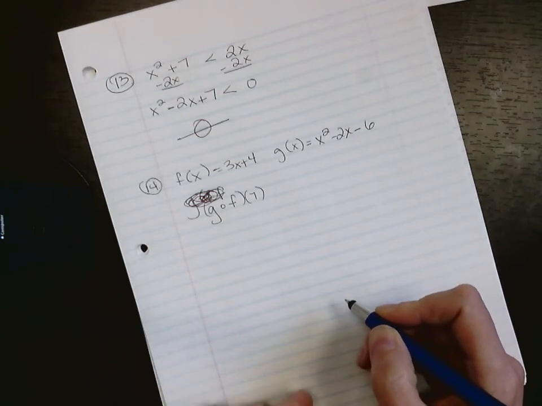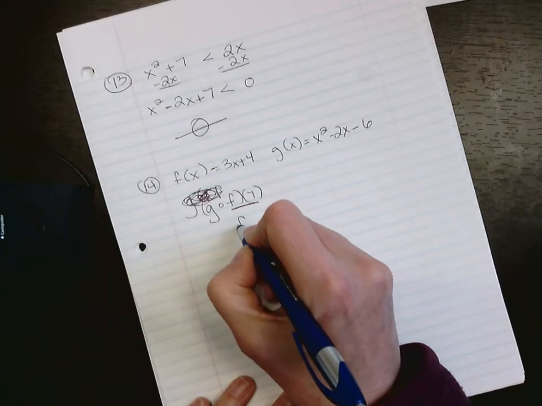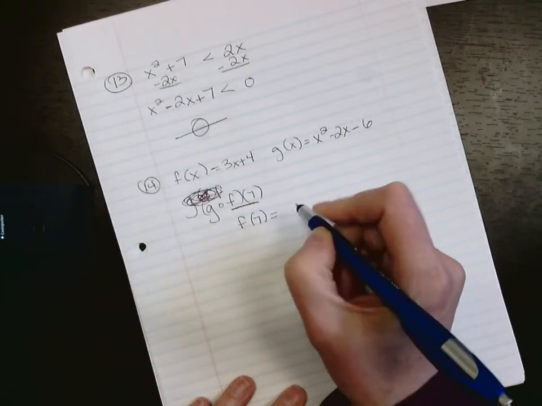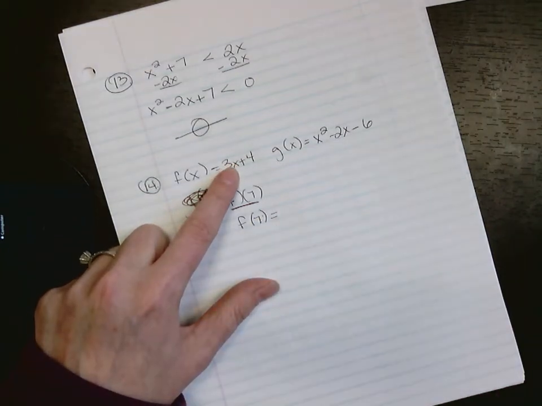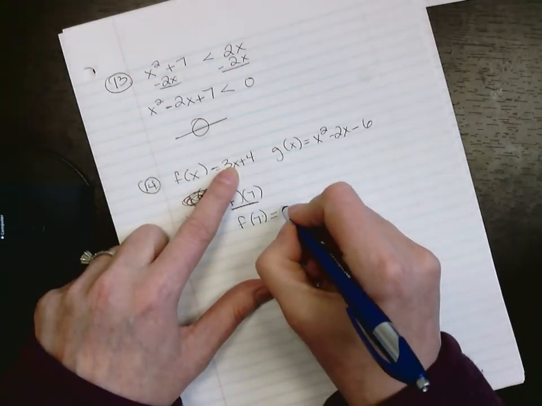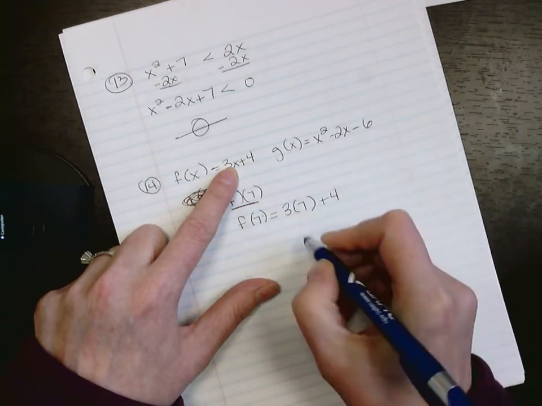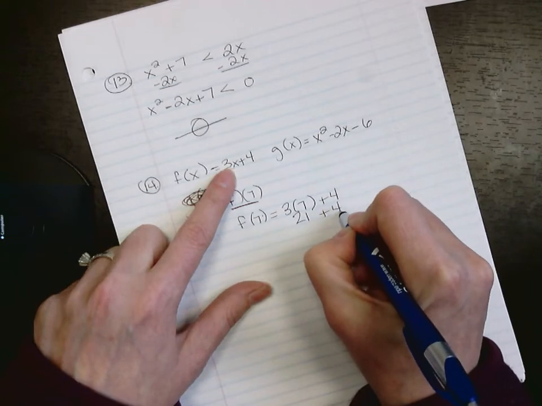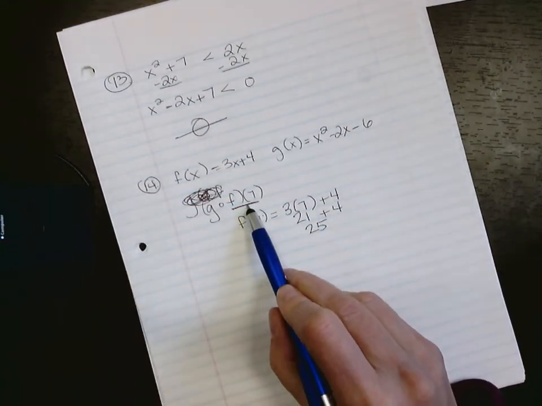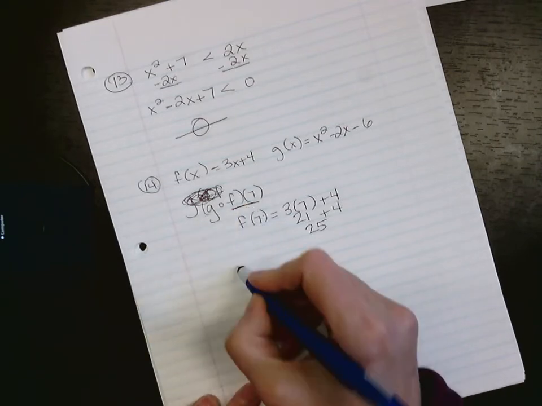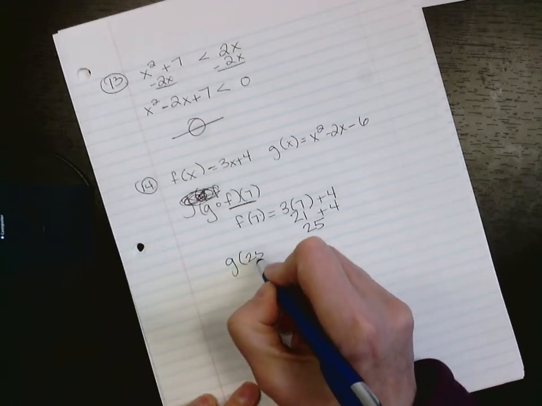Which means this is the first thing that you find. Remember, you always find whatever is there first. So I'm finding f of 7, which means I will go up to my f function, find the x, and replace it with a 7 to see what I get. So I'll have 3 times 7 plus 4, or 21 plus 4, which is 25. So that takes care of the f of 7 part, but now I need to find g of whatever that solution was, which is 25.